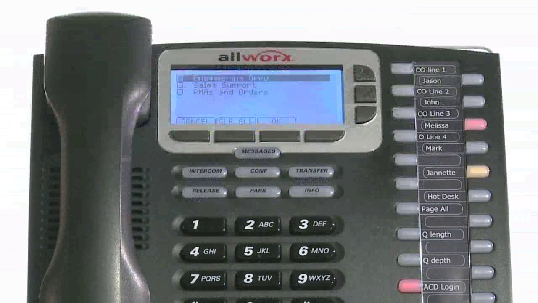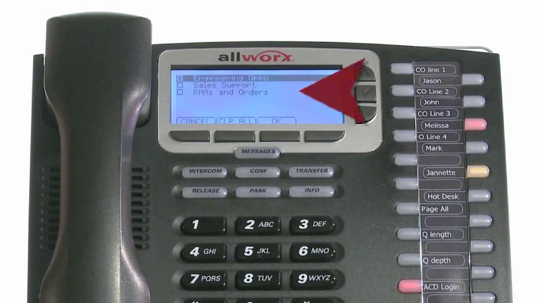If you are able to log into multiple queues, you will see them appear in the display. Select which queues you want to answer using the up and down keys, followed by the enter key, which is between the up and down keys, and then select OK. If you are assigned to answer only one queue, you will not be shown this option. The login light goes out because you are now logged in.